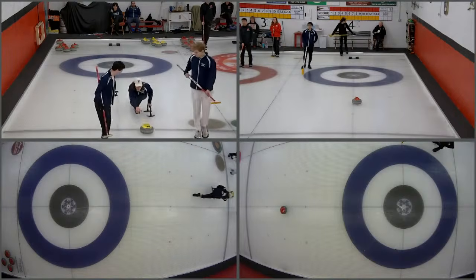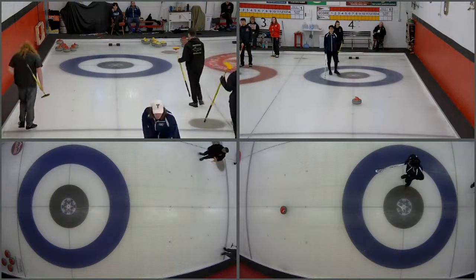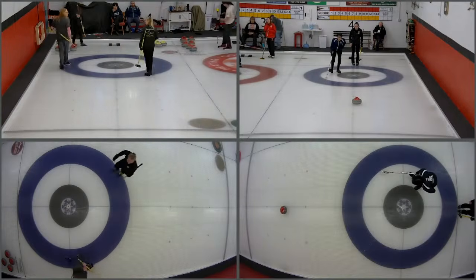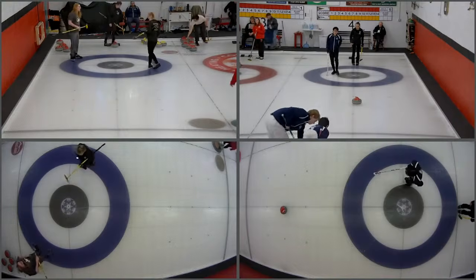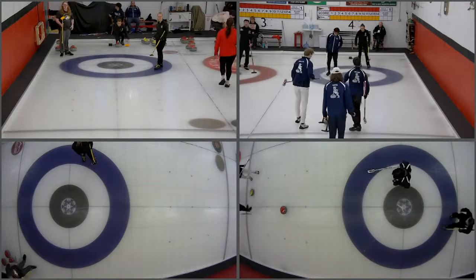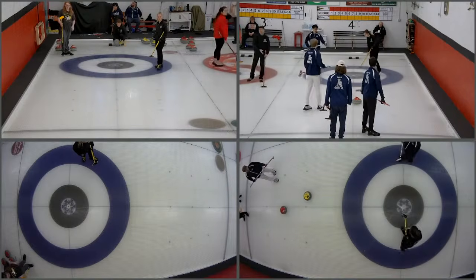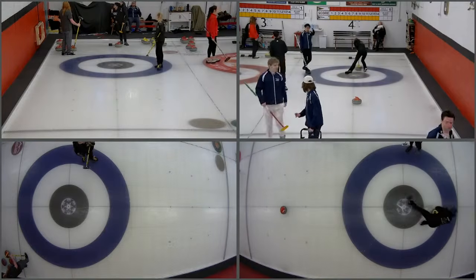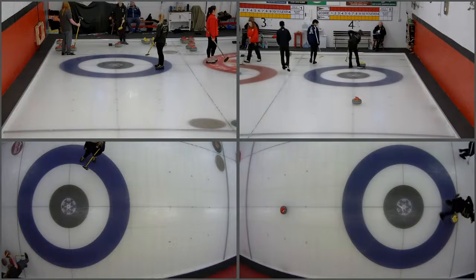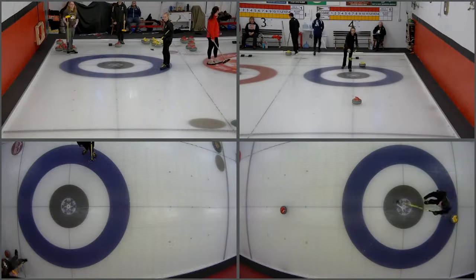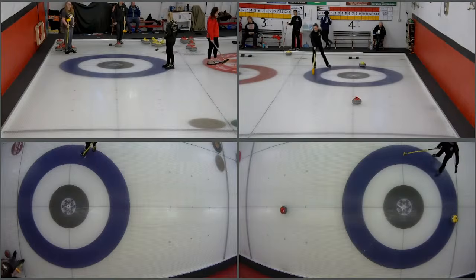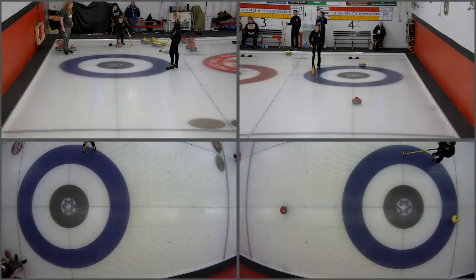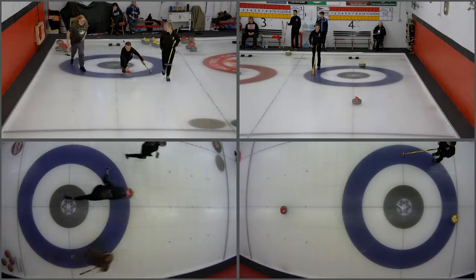For Yale, we have Bryce Sovey throwing the lead stones today. A little heavy on the draw around there, but it looks like Michigan Tech has no issue with that. We're just going to come around to the center here, try and line one under cover, and steal right out the gate.